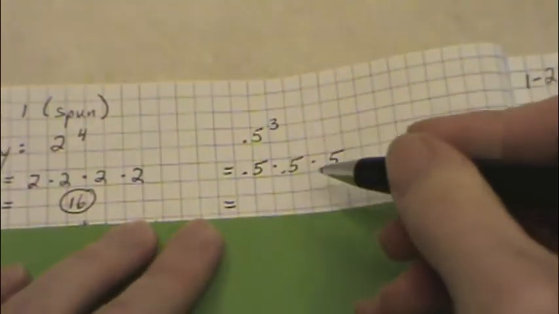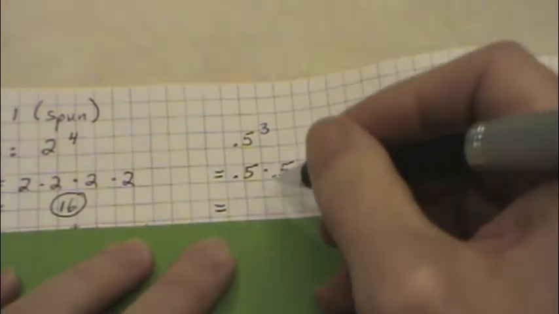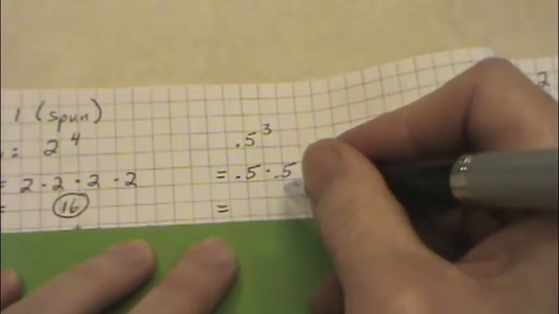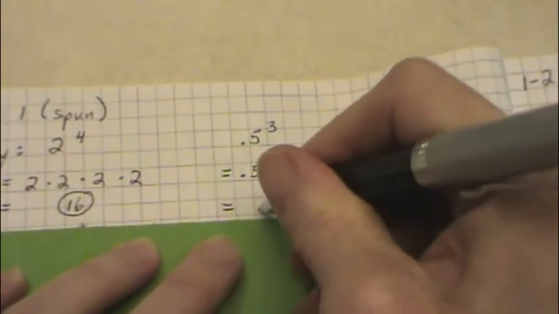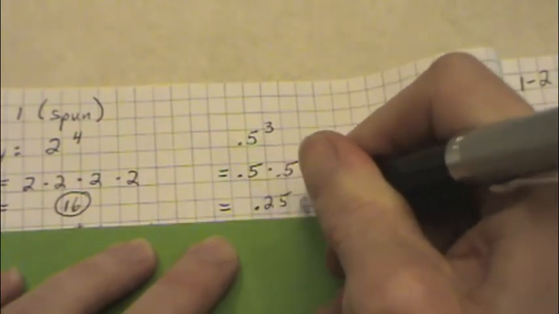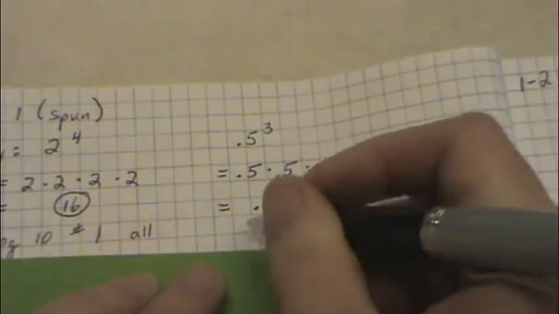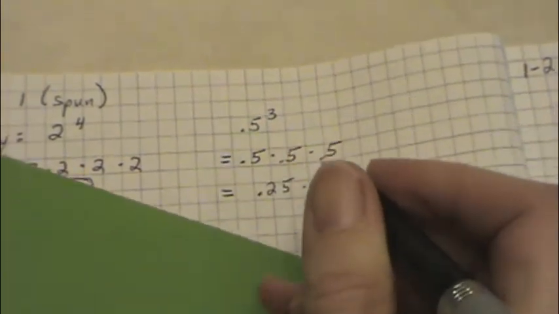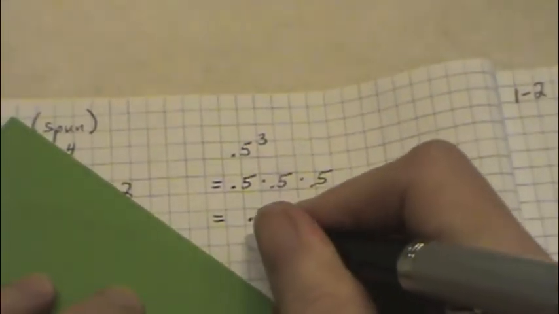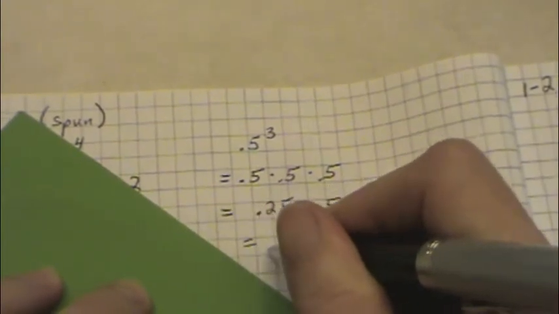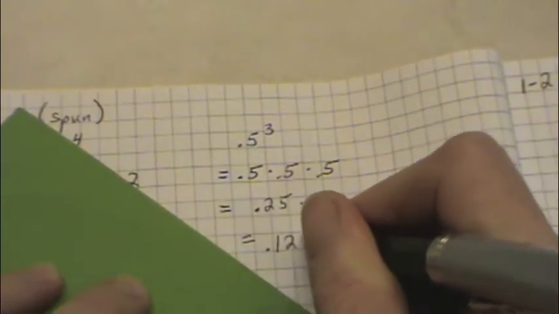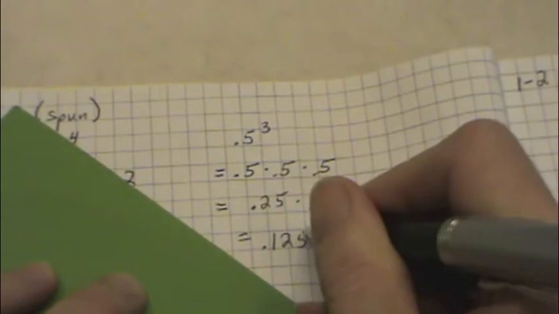That is going to be equal to what? 0.5 times 0.5 gives us 0.25 times 0.5 again, which is going to give us 0.125. Okay?